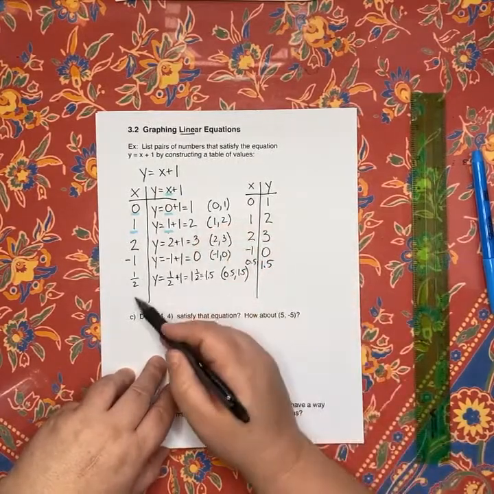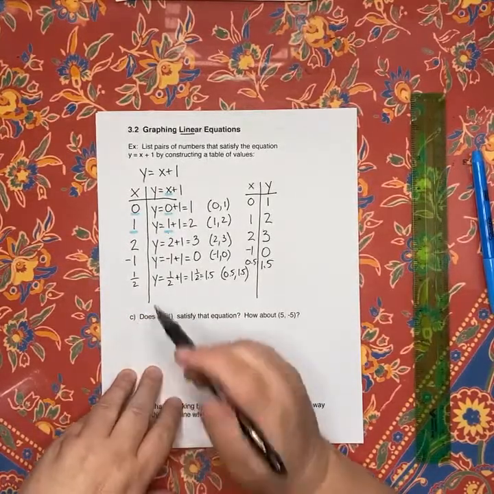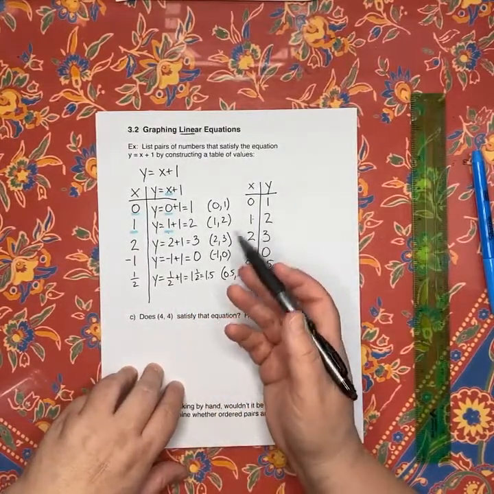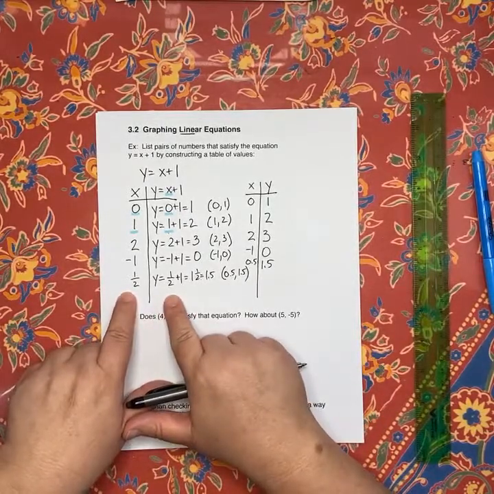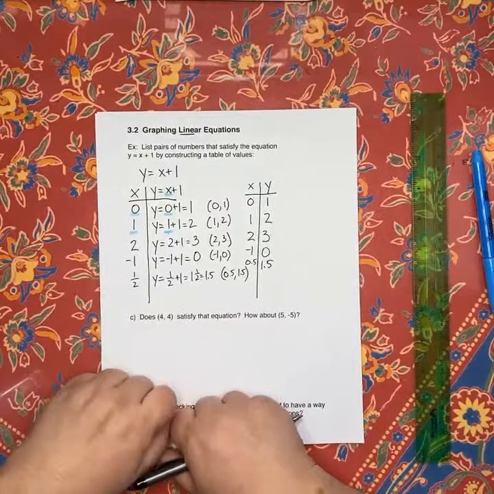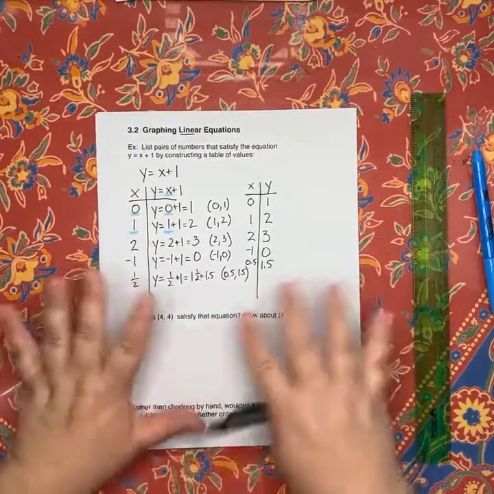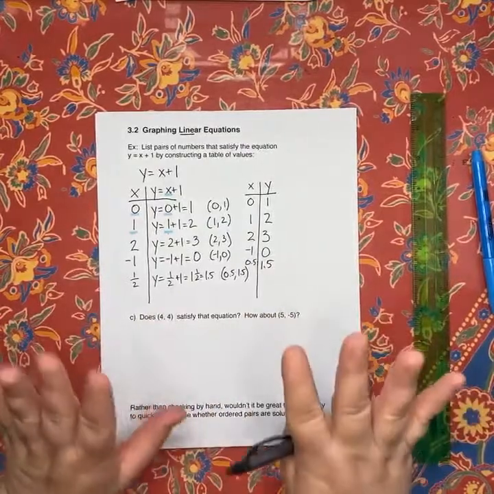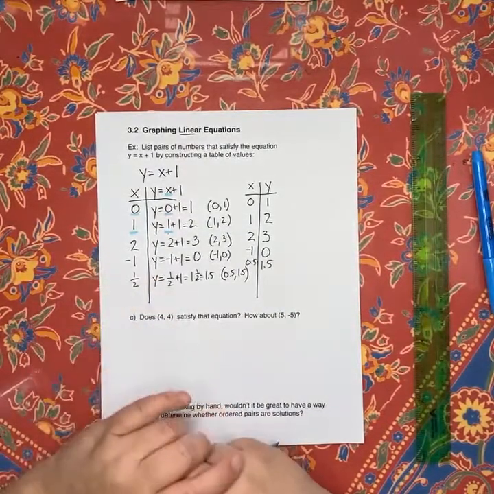And so I could keep coming up with numbers. Now, some of the numbers I'd come up with are hard to graph, like 400 million would be hard to graph. x would be 400 million, y would be 400 million and 1. You got it. But I would not actually have to ever stop in my lifetime or my kid's lifetime or their kid's lifetime, et cetera. So this could be a very long table of values.